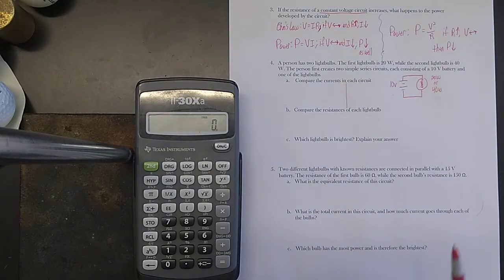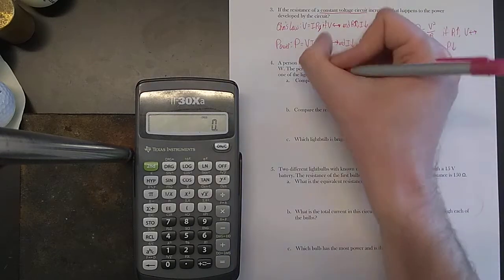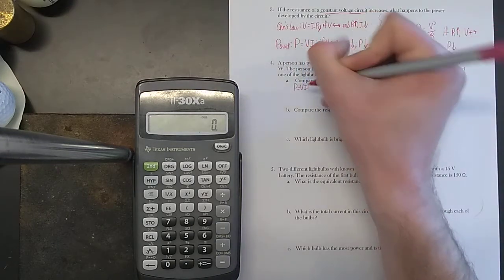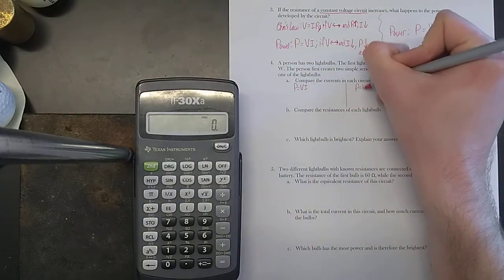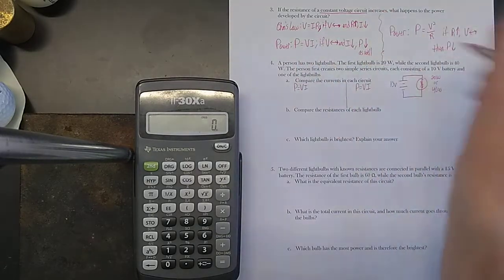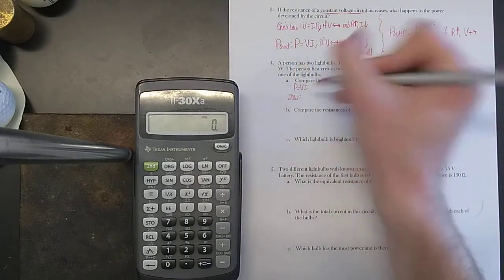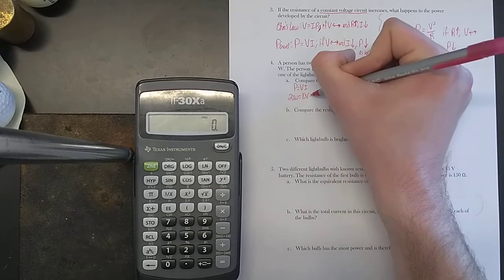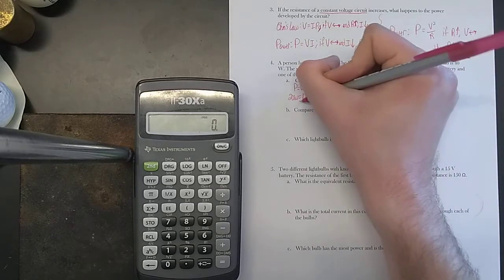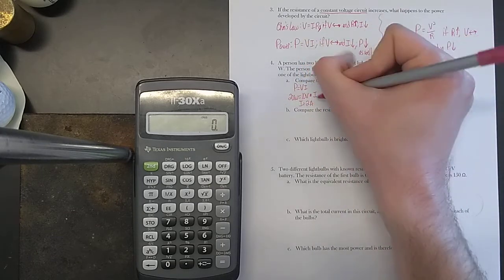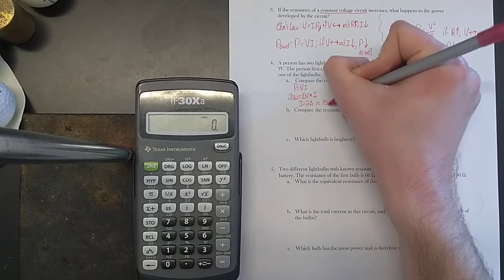Comparing the currents. We have the power for both, and we have the voltage drop around the light bulb. So we're going to use the equation P equals VI to find the current in both. For the 20-watt light bulb, it's a 10-volt drop times I. The current must be 2 amps in the 20-watt bulb.